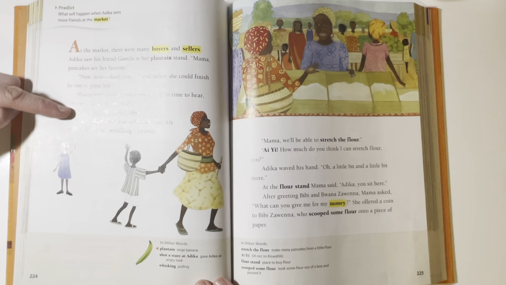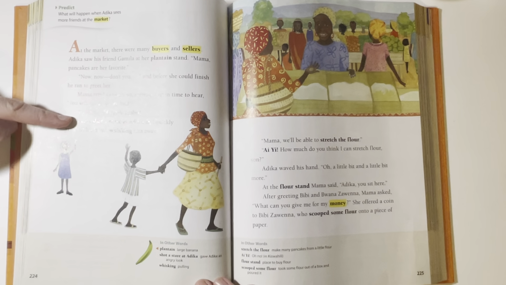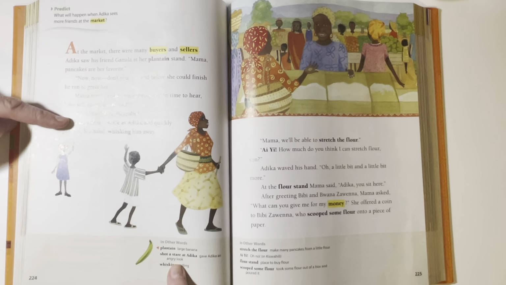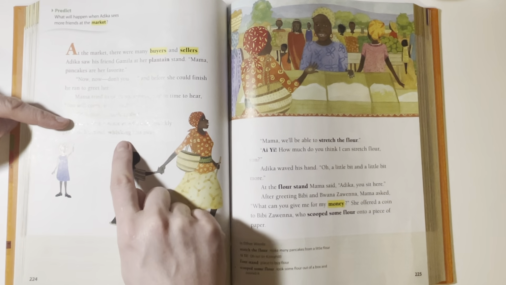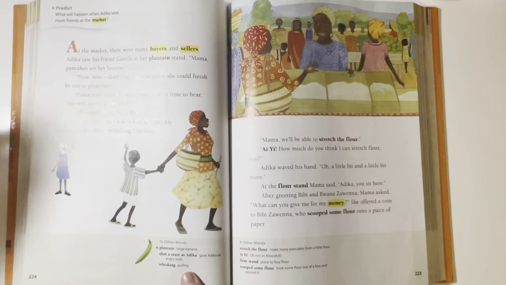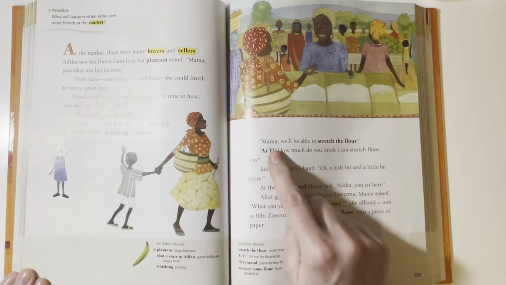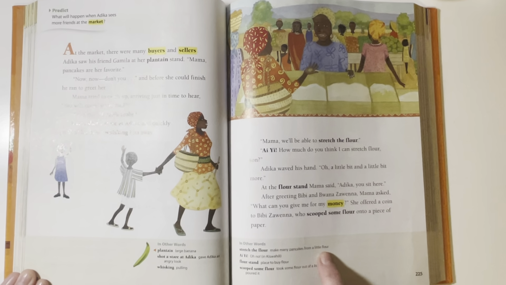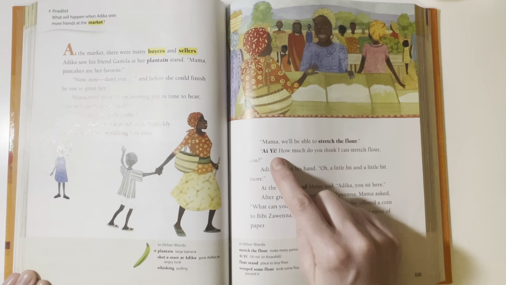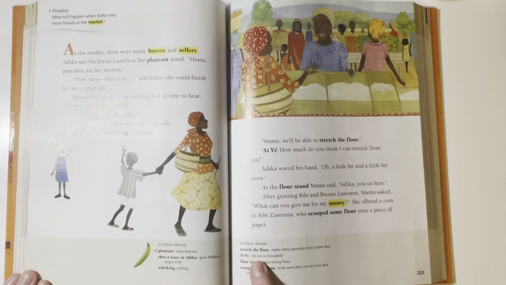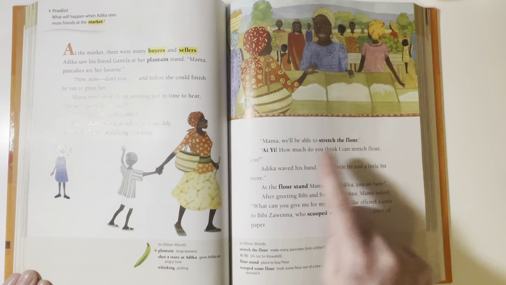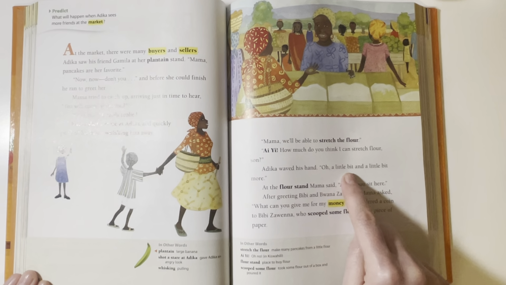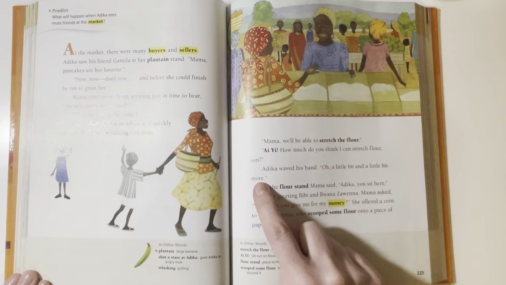"Of course," Gamila replied. Mama shot a stare at Adika, or gave Adika an angry look, and quickly grabbed his hand, whisking him away, or pulling him. "Mama, we'll be able to stretch the flour, or make many pancakes from a little bit of flour." "Ay. Oh no. How much do you think I can stretch flour, son?" Adika waved his hand. "Oh, a little bit, and a little bit more."